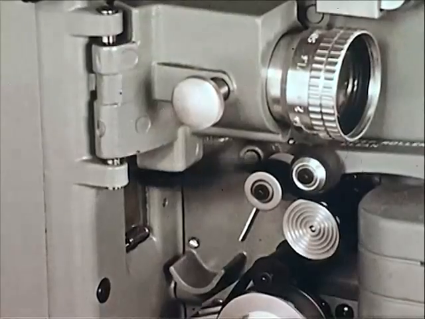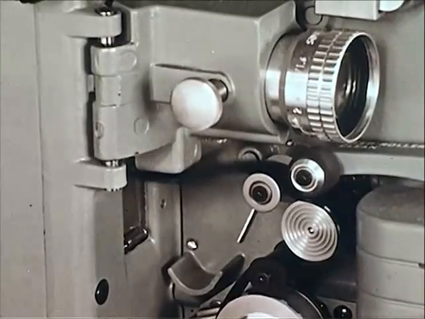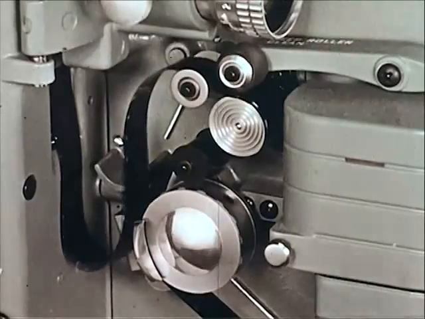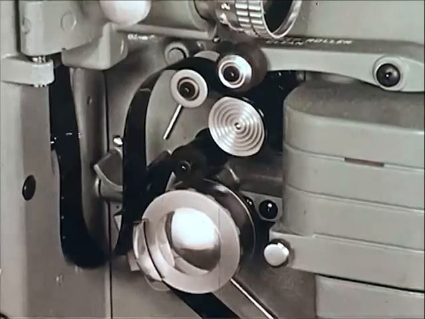Properly threaded film appears like this on the screen. The movement of my lips is synchronized with the soundtrack. However, if the lower loop is too short, the voice will be heard like this in advance of its picture, and the two will not be synchronized. And if the loop is too long, the voice, as you hear it now, will lag behind the corresponding picture and will again be out of synchronization.